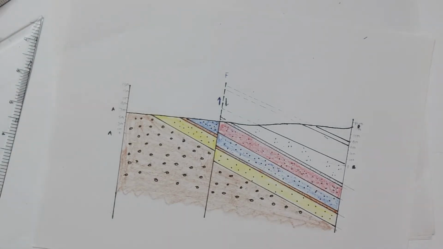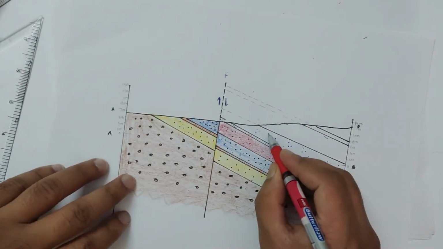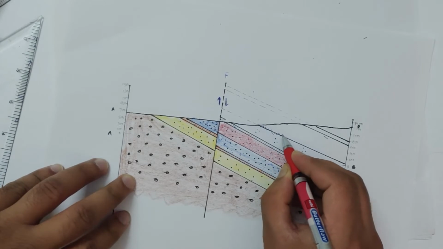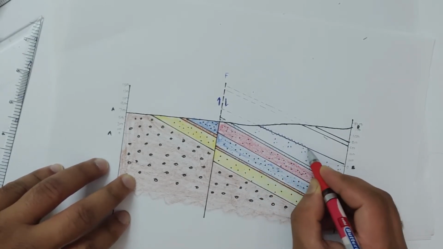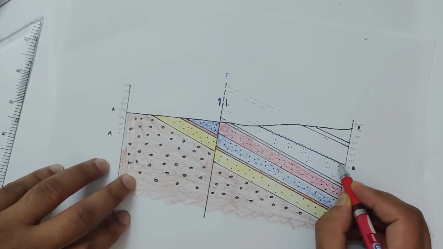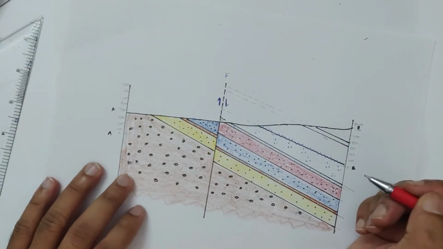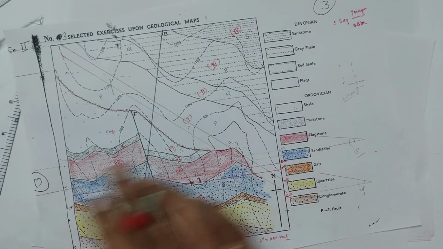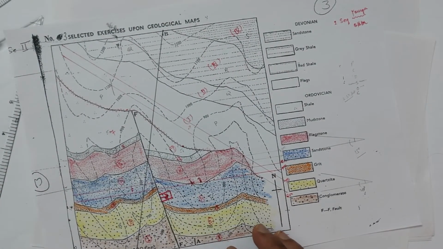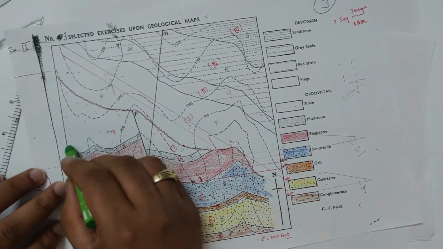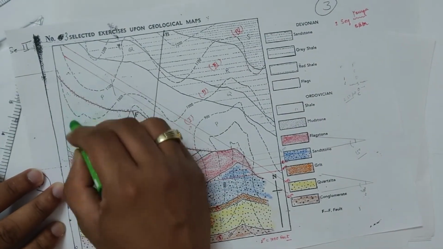So to mark the unconformity, we will use this. So this is trace for unconformity. This represents the distinction between older and younger beds. Below this we have older beds and above it we have younger beds. So let's color this sequence as well. So I will put light green color in the bed number 7, the map, as well as in cross section.